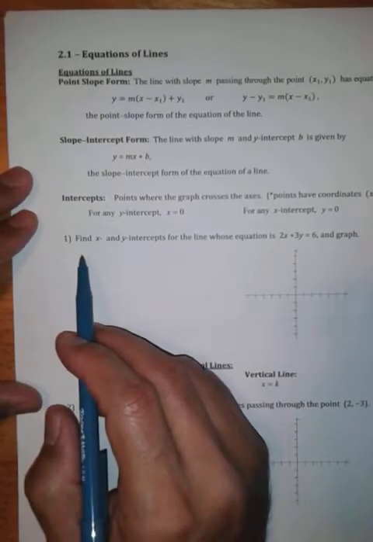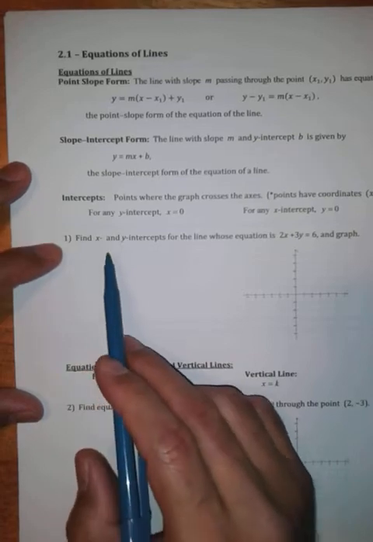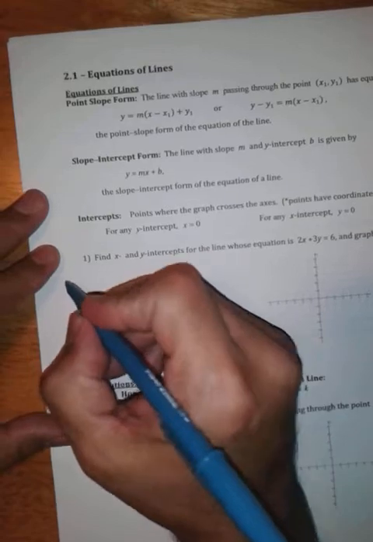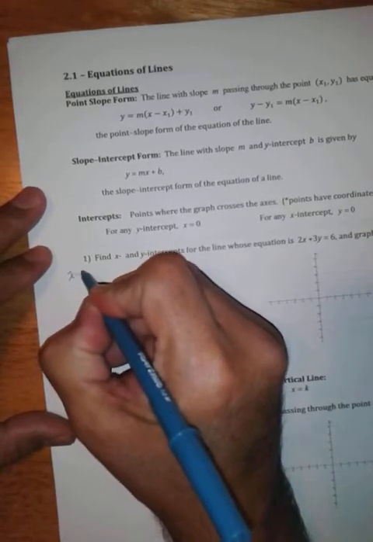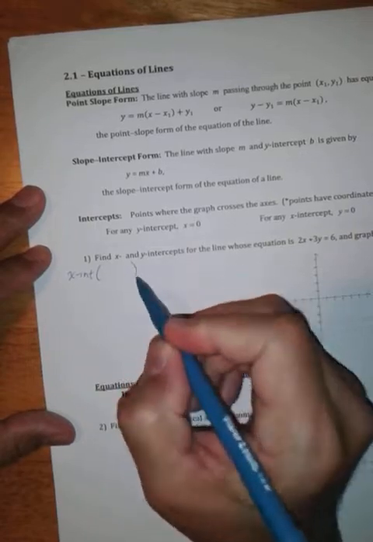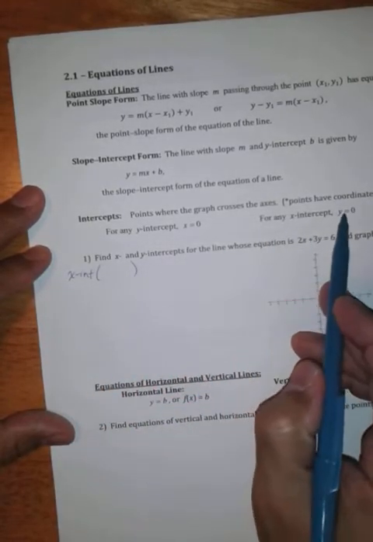All right, so how do we use that knowledge? Let's try example number 1, and we'll find the x-intercept. So I'm going to write a little note for myself. For the x-intercept, y is 0.